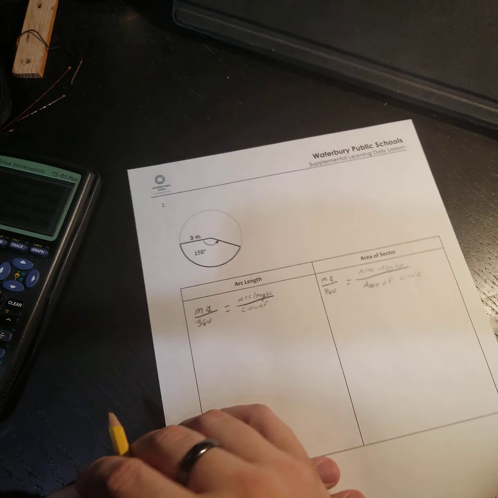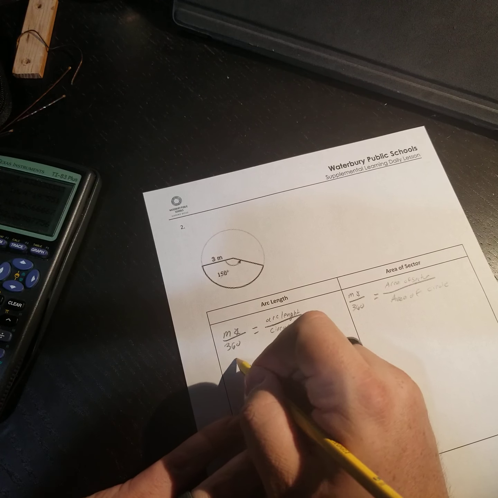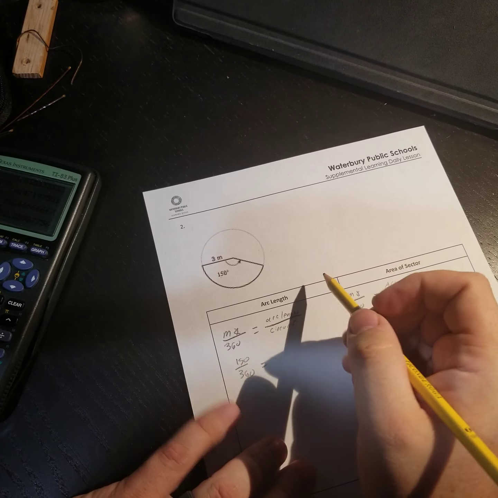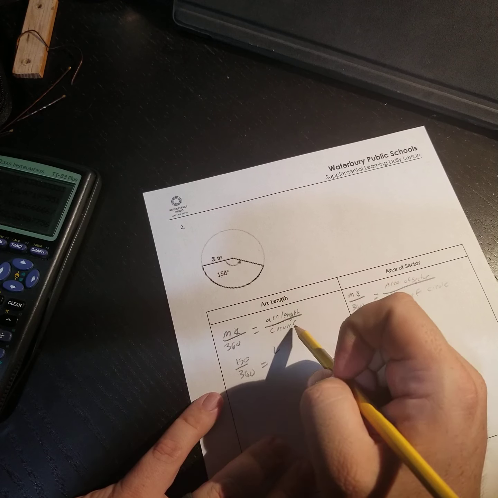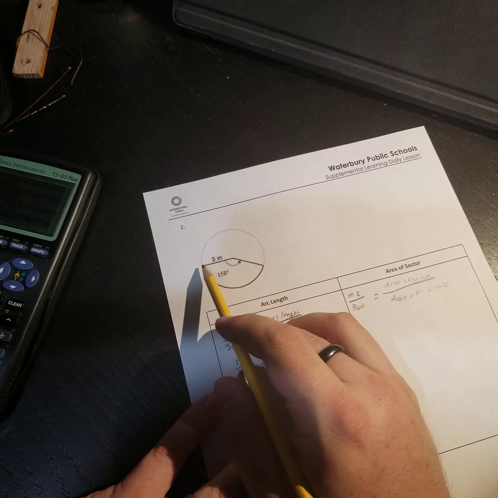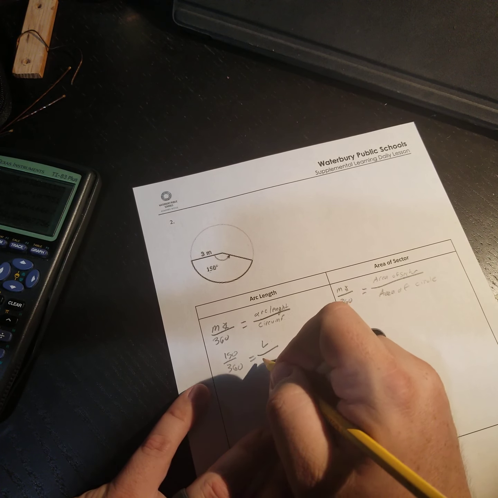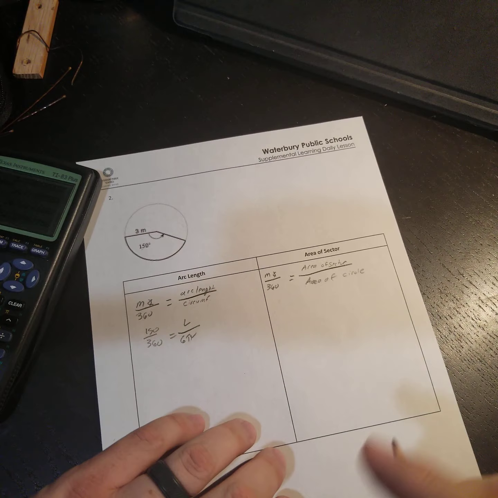Fill in what you know. How many degrees in this arc? 150. 150 over 360 is equal to the arc length. We don't know that. Call it L. But we do know the circumference. The radius is 3. Circumference is twice the radius times pi. 6 pi. Solve the rest.